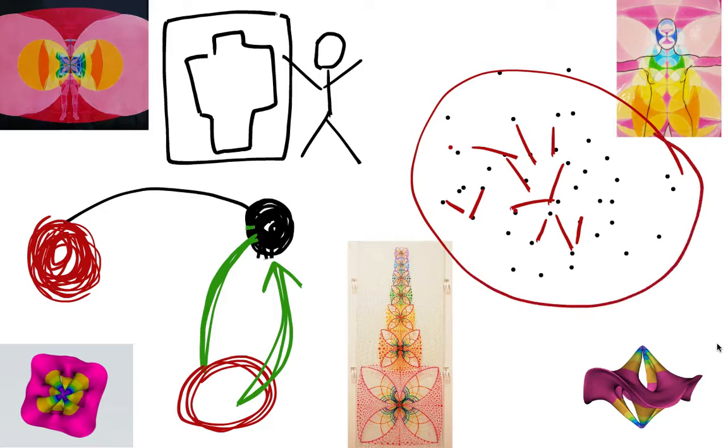This becomes a mind. This becomes a brain. But it's not a mind or a brain that is in the shape of this. It's different. All right?